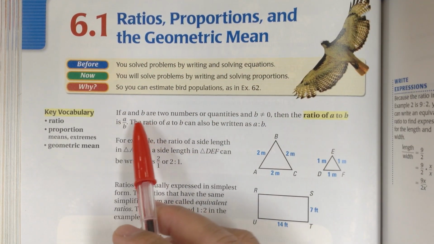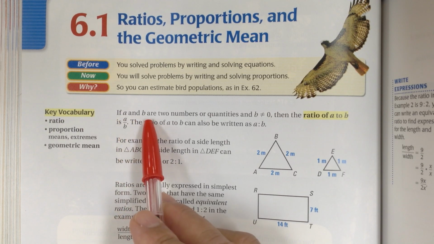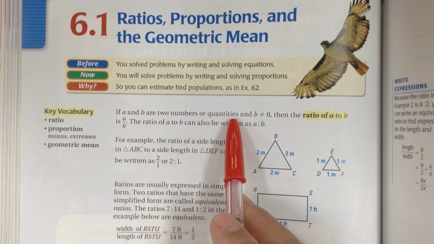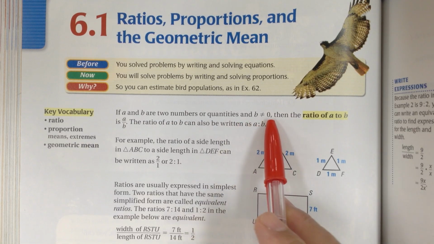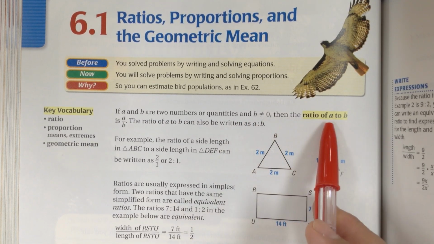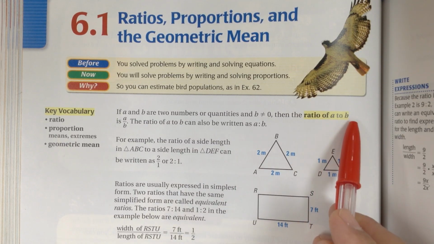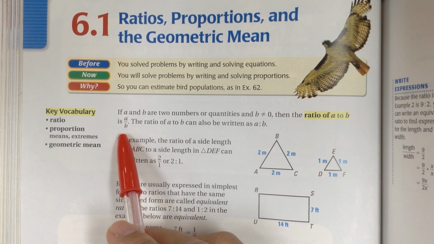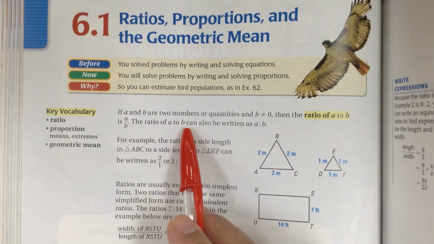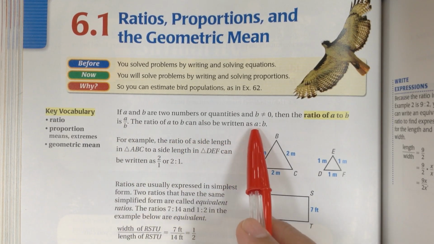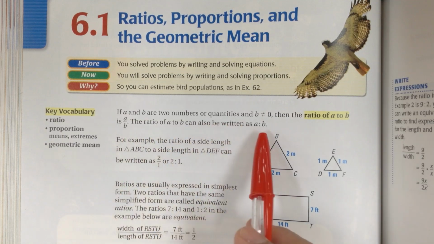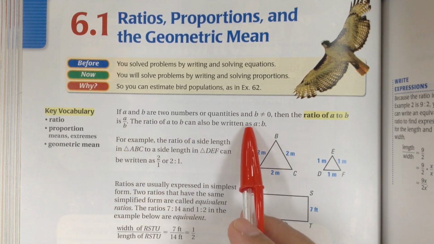Okay, so over here, it says if A and B are two numbers or quantities and B is not equal to 0, then the ratio, so ratio is like comparing two numbers, so the ratio of A to B is A over B. The ratio of A to B can also be written as A colon B. Okay, so this is how you write the ratio of A to B.